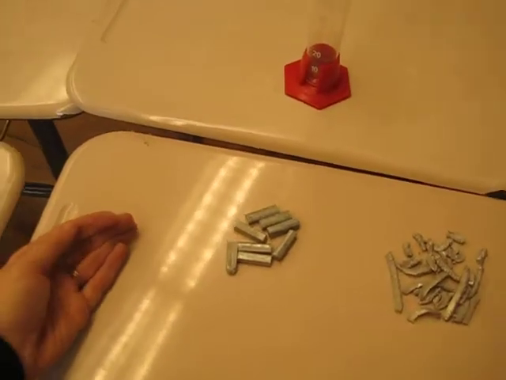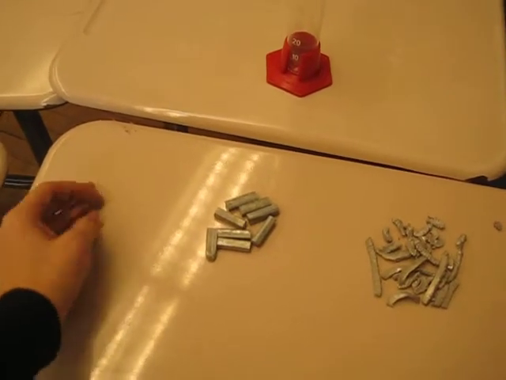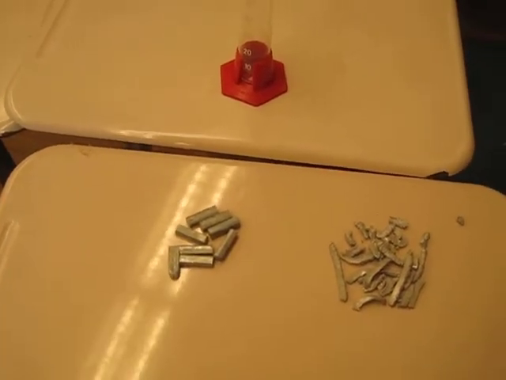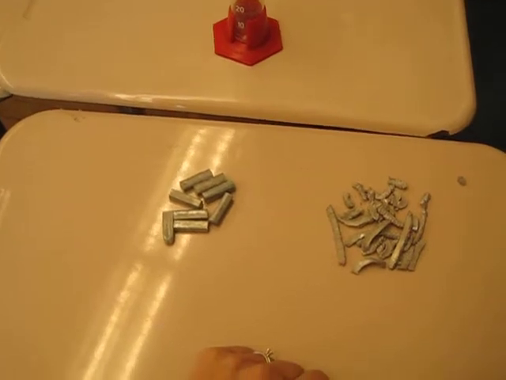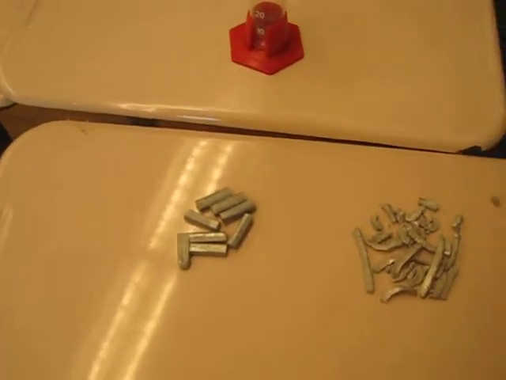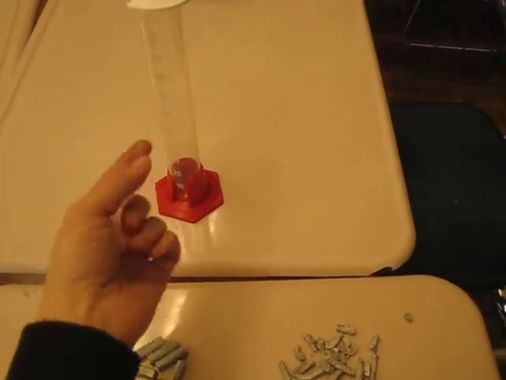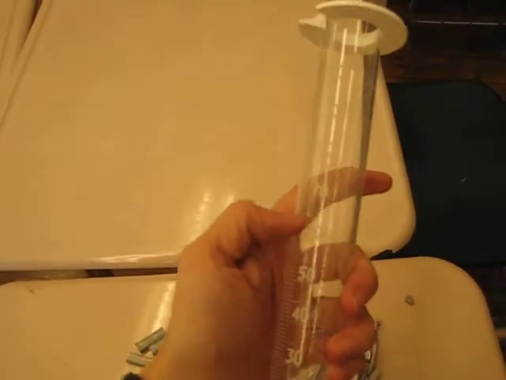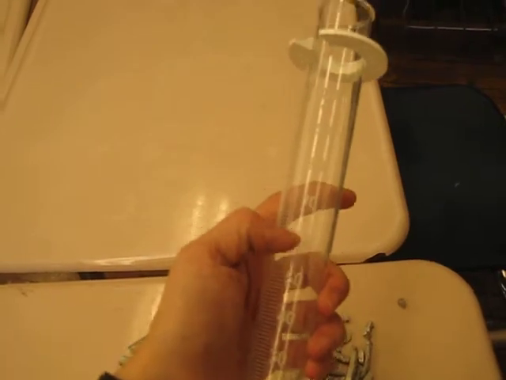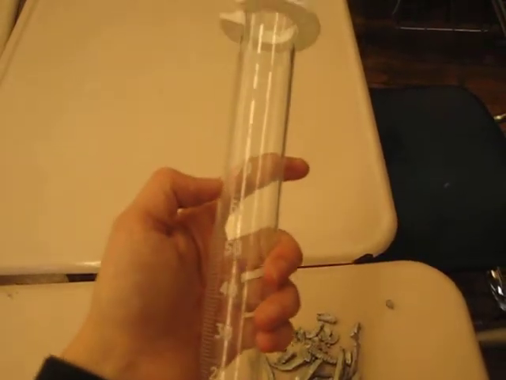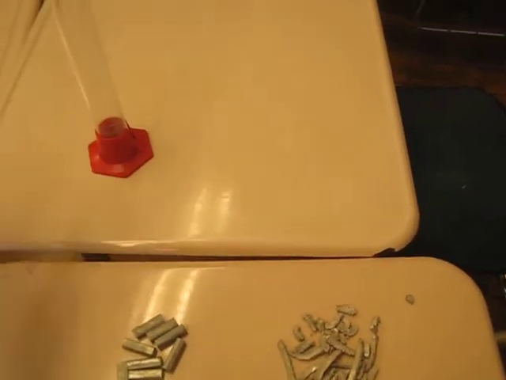The balance itself does fluctuate to 0.02, so there's some error in the balance. Also, if you didn't dry the cylinder between readings, or if there were beads of water inside and the water rose, that would add water to your volume. So those are all errors that I want to hear in your conclusion.